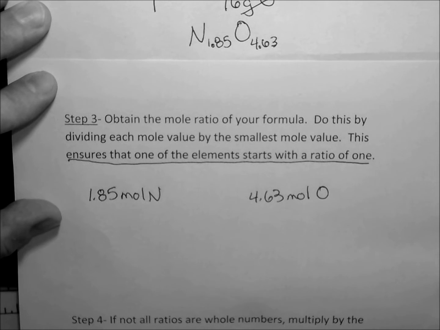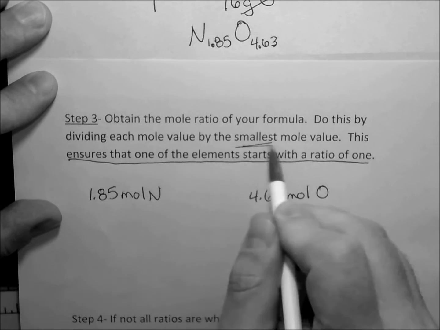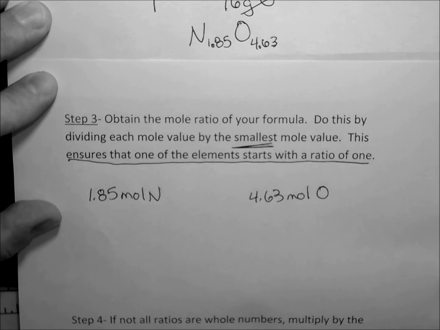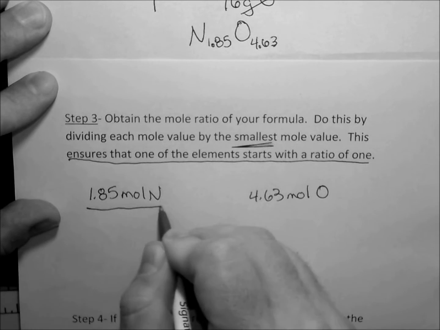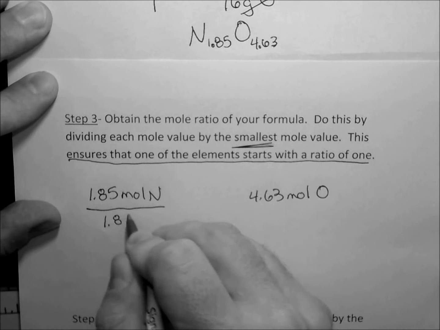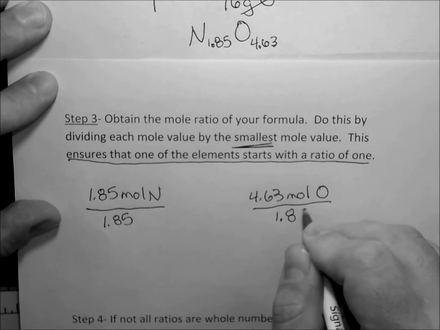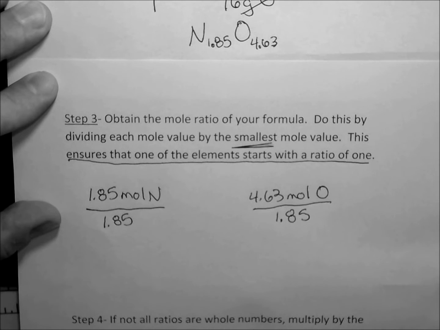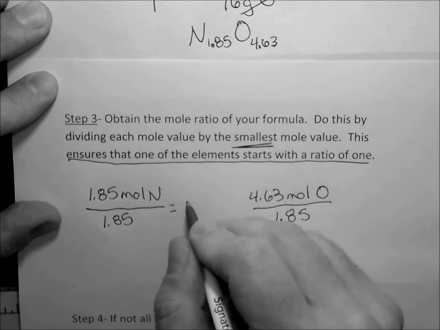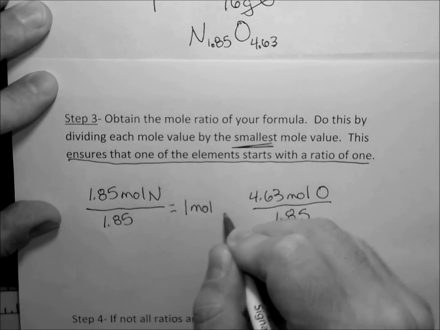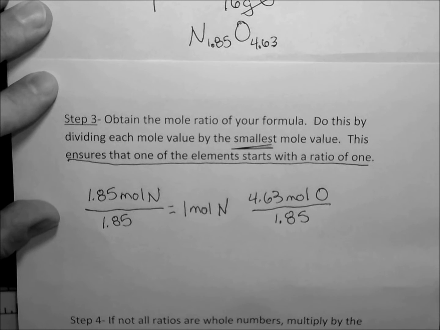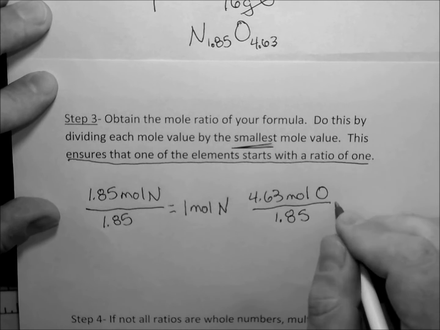Which one of those two numbers is the smallest? We need the smallest mole value here, 1.85. So divide this by 1.85 and divide that by 1.85. And what you end up getting now is 1 mole of nitrogen. At least one of them has a ratio of 1.